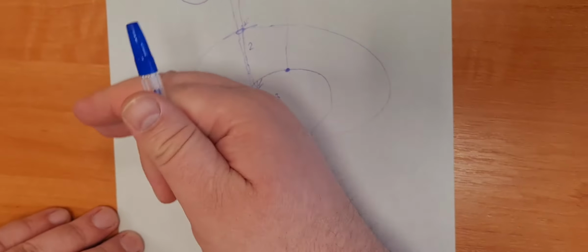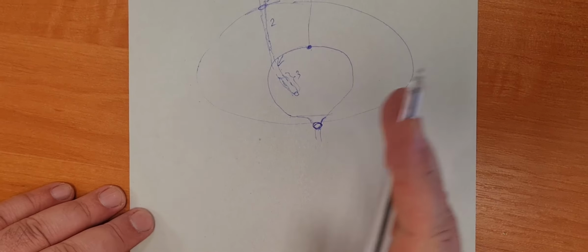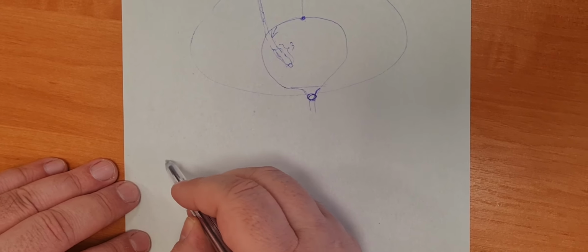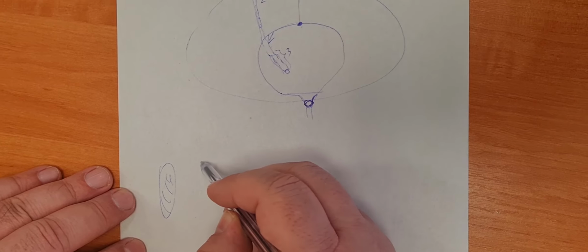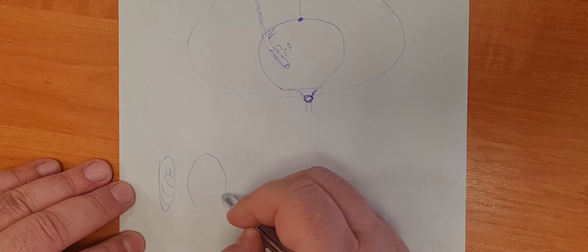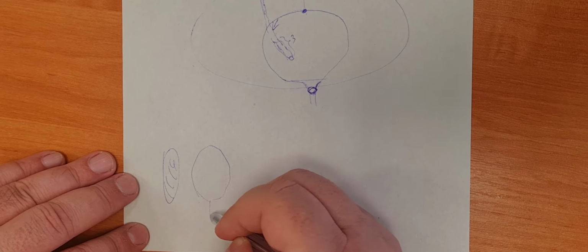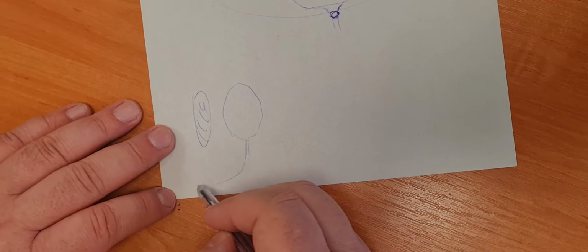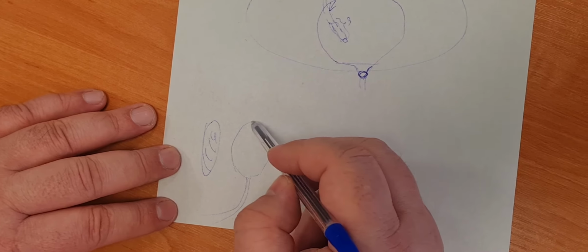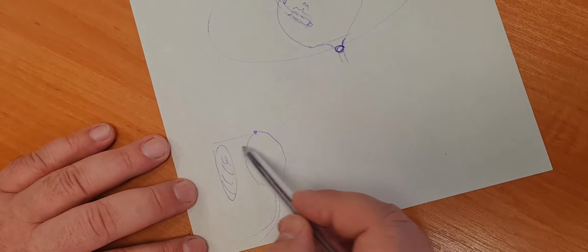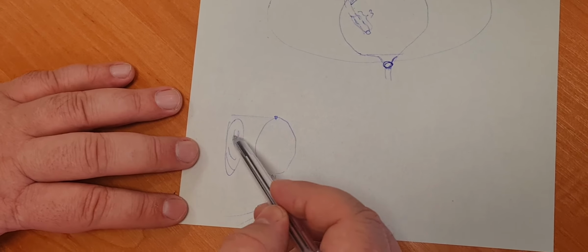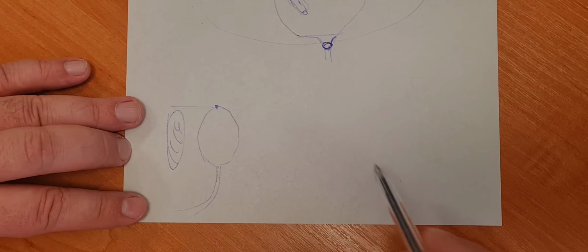Look here, if we make a sagittal section of the true pelvis, here it is the pubic symphysis, that is the urinary bladder, and that is the urethra. And here it is the apex of the urinary bladder, and the whole bladder is behind the pubic symphysis.